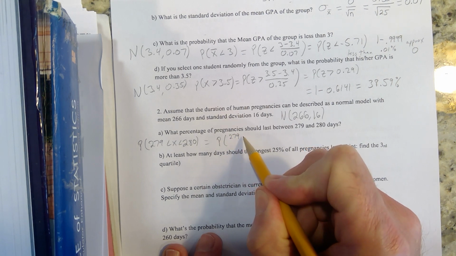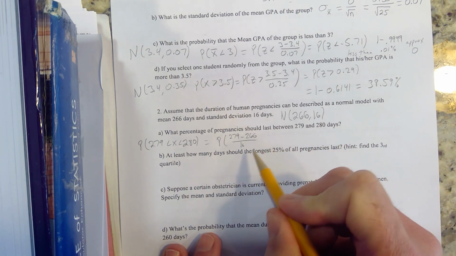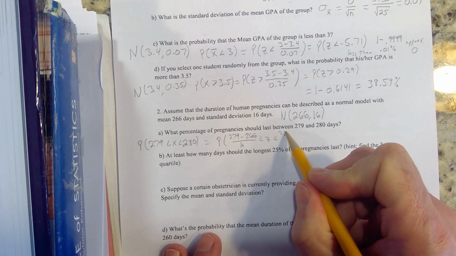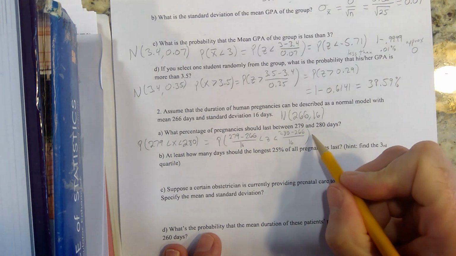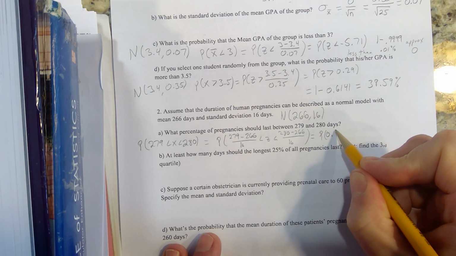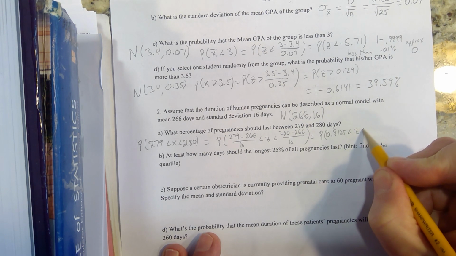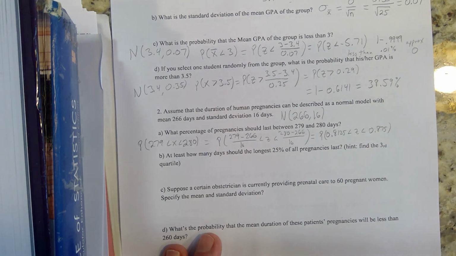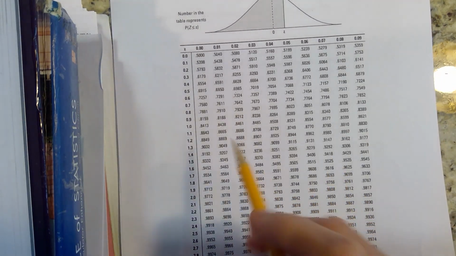So 279 minus 266 over 16, that's my lower bound. And then the upper bound, 280 minus 266 over 16. Okay, work those out, and we get 0.8125 for the lower bound z, and the upper bound z, 0.875. Okay, so look those two up. I like to start with the larger.